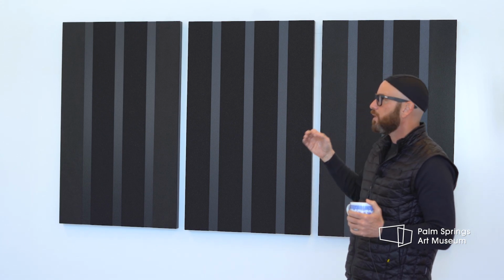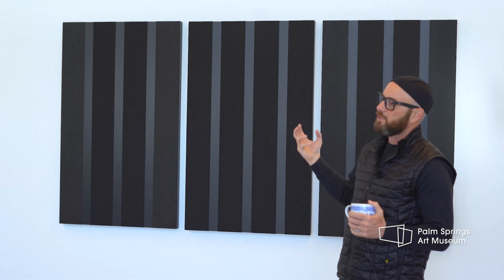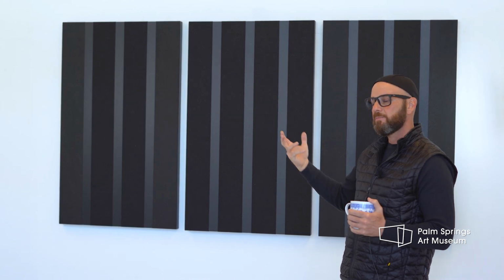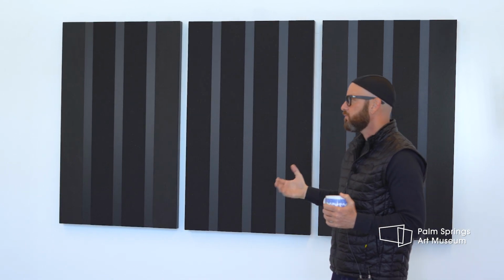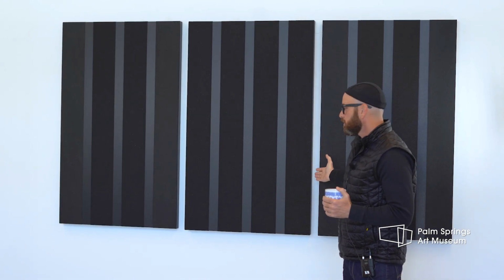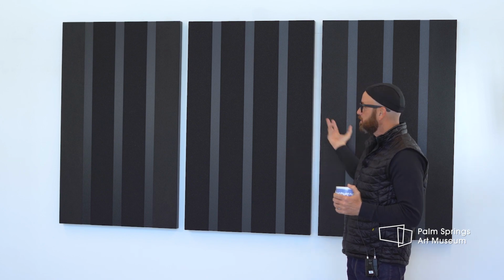And I try to draw the viewer into the piece and then out into the room and then back into the piece. And part of doing that is creating spaces with the space between the piece that interacts with the piece as a whole.